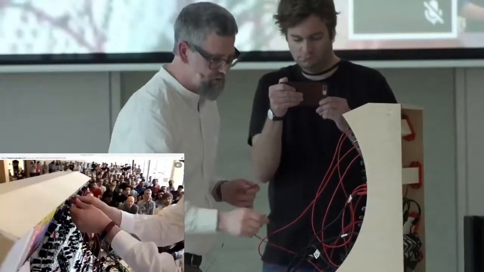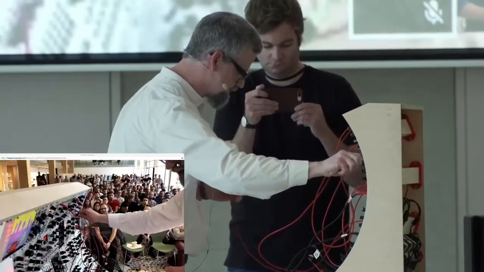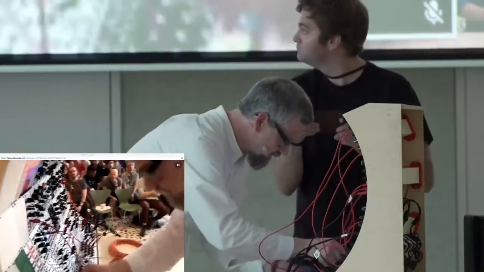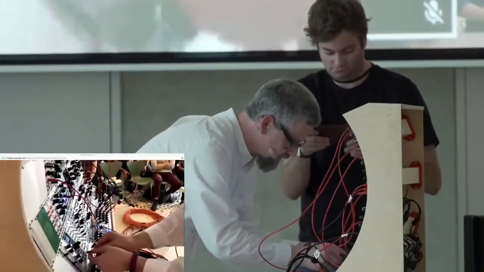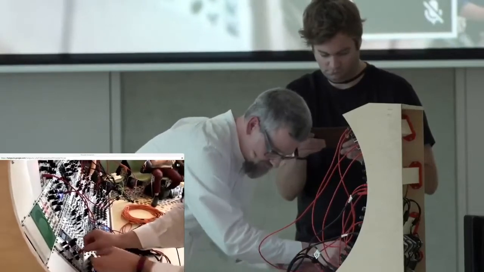But it doesn't sound very musical. So how do I make that musical? I need to quantize it. So I'm going to take the output of this low-frequency oscillator and plug it into what's called a quantizer. This is an open-source module here. We'll see if this works.